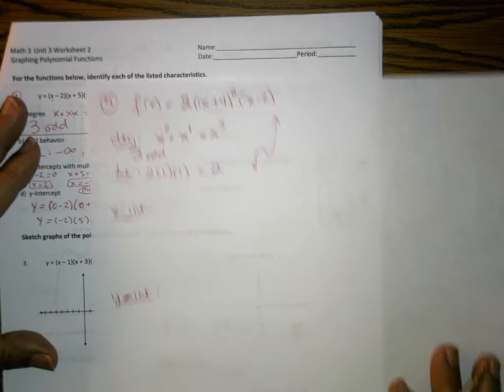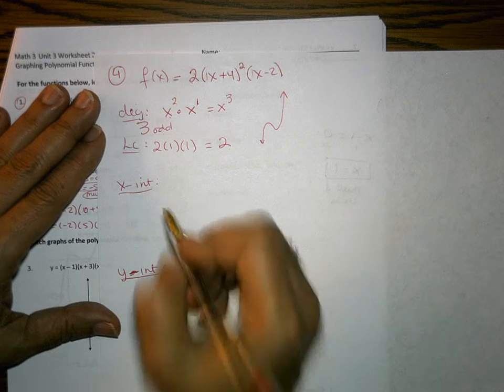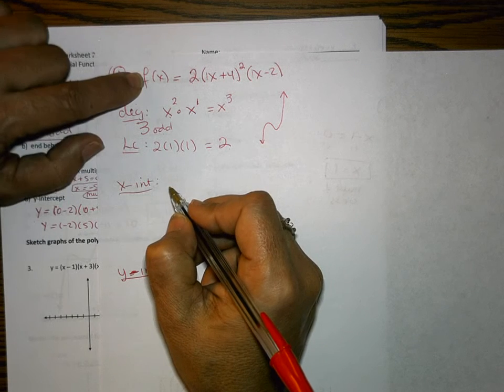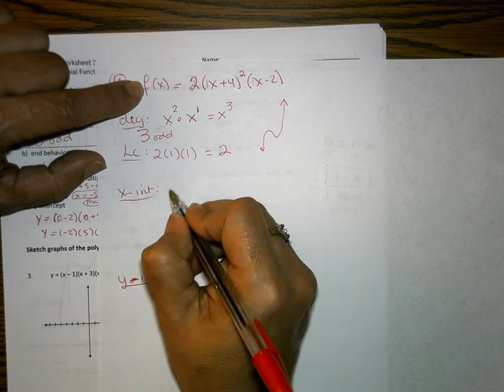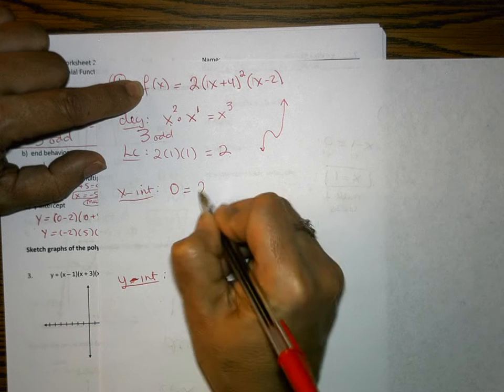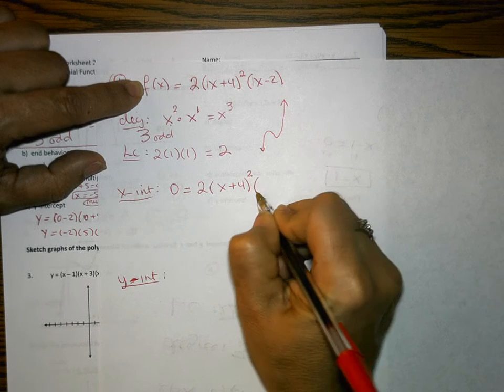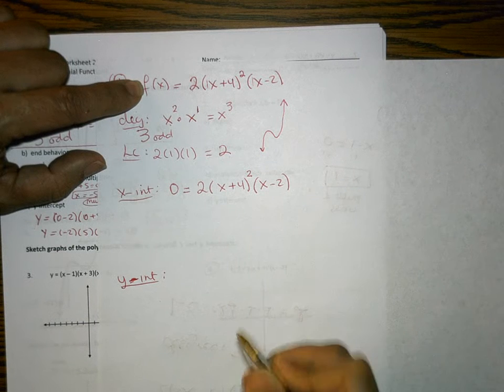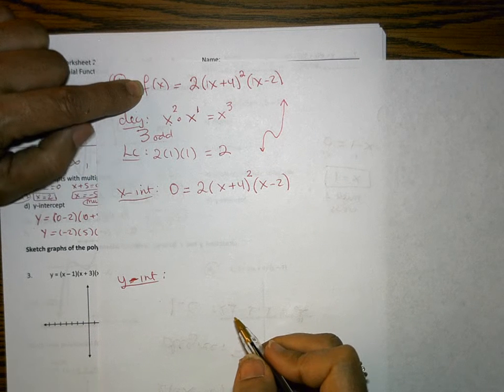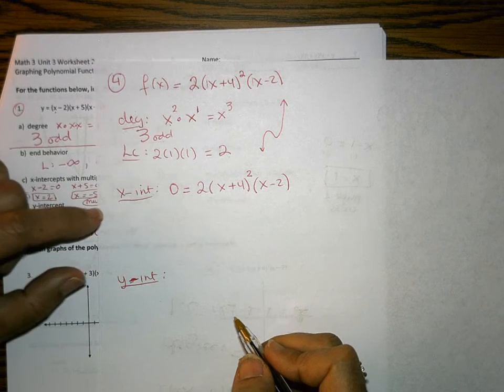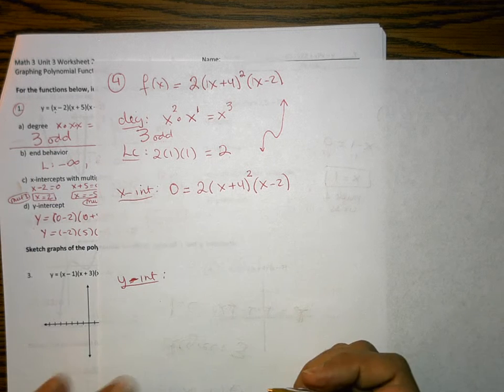For the x-intercept, we're going to set the y equal to 0. So instead of an f of x, I'm going to write 0 equals 2 times the quantity of (x plus 4) squared times the quantity of (x minus 2). And I'm going to go ahead and set each of the factors equal to 0, just like my instructions on the notes said.